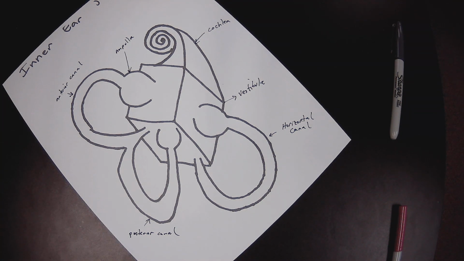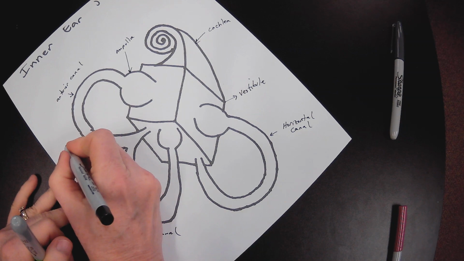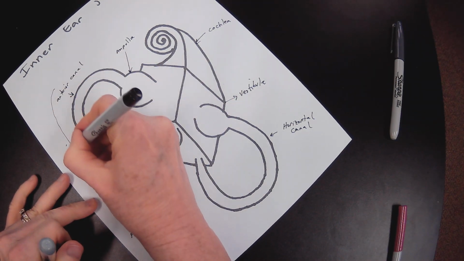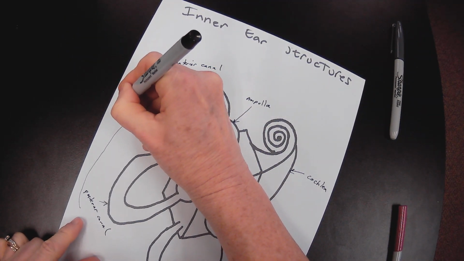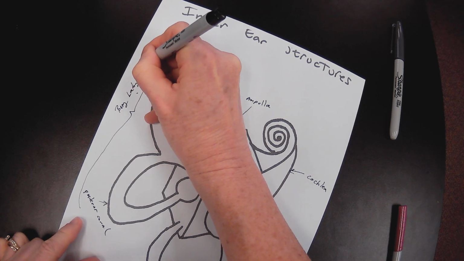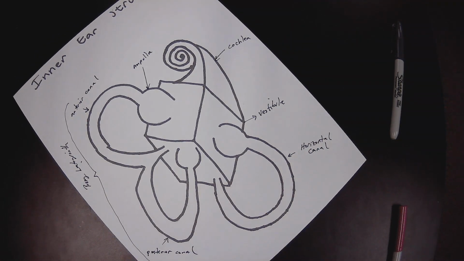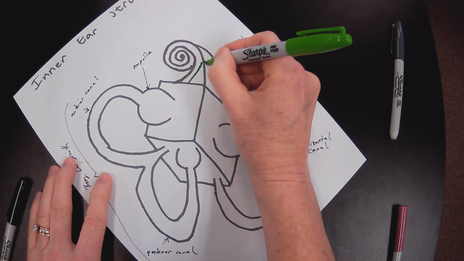Now, inside the bone, there's a membranous structure. Let me write that down. The entire thing on the outside is called your bony labyrinth. Anything on the outside. On the inside, you have a membrane that lines the bone. And this membrane is contiguous with the cochlea here.